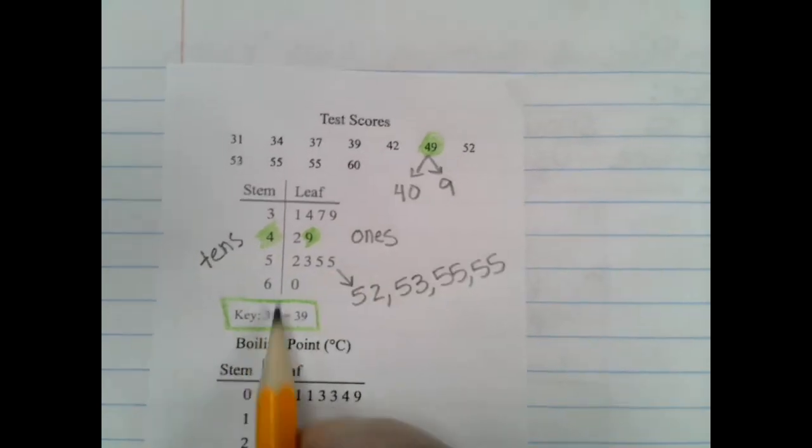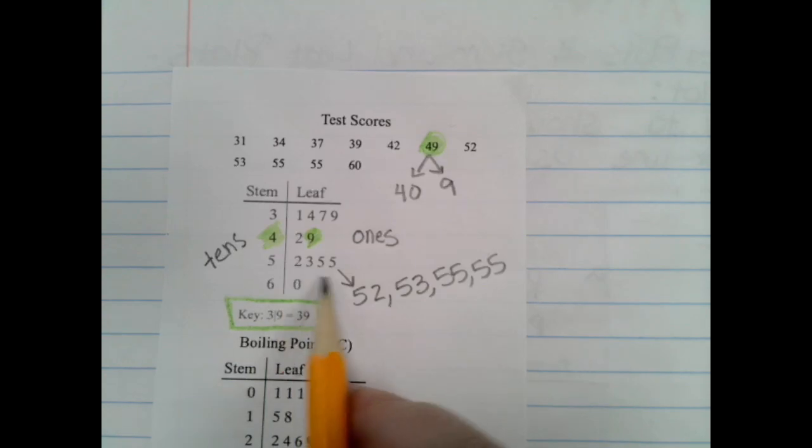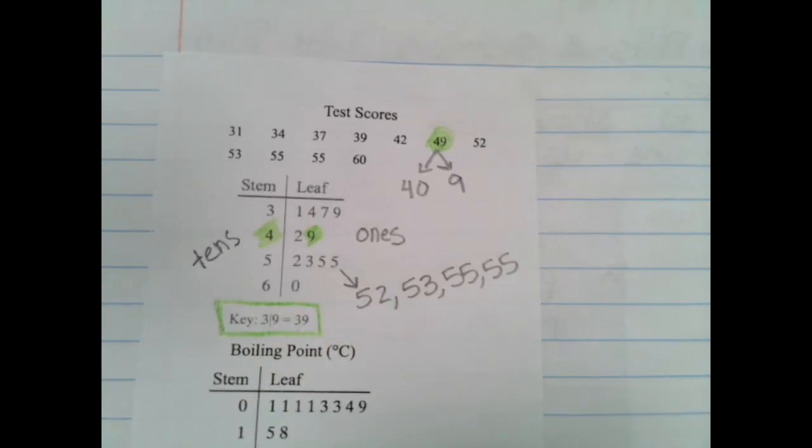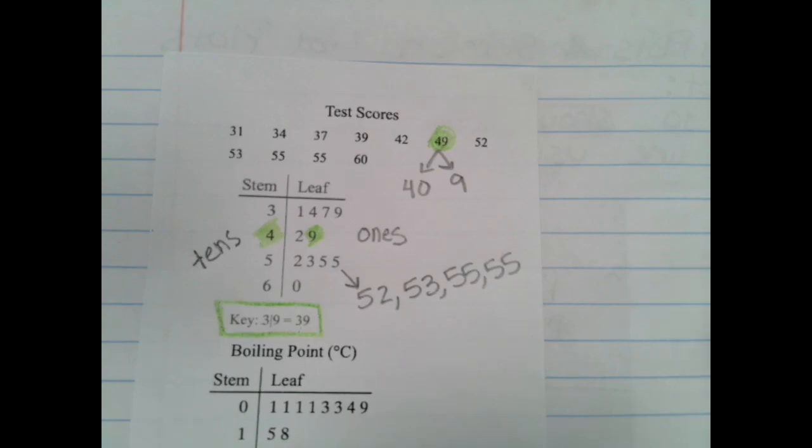So this is really representing 4 numbers in that leaf. Okay, again, we don't put commas in a stem and leaf plot because each number represents its own leaf. It's automatically assumed that each number is its own leaf.